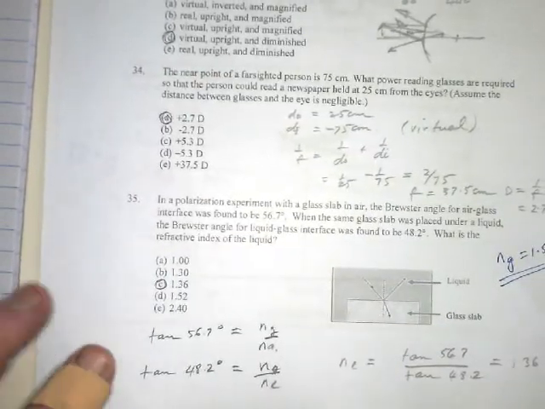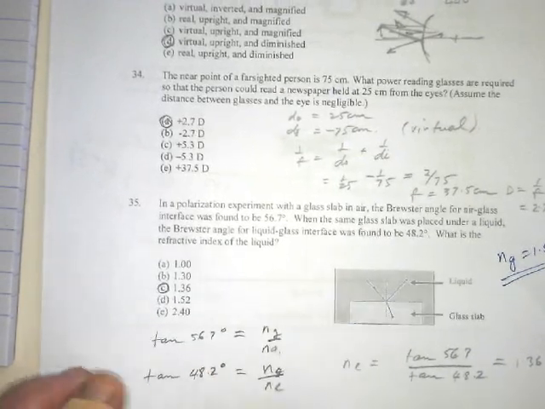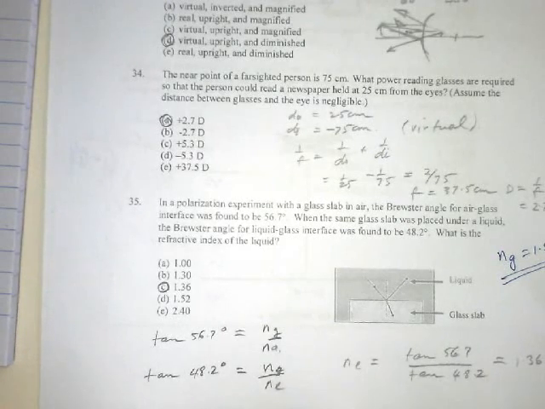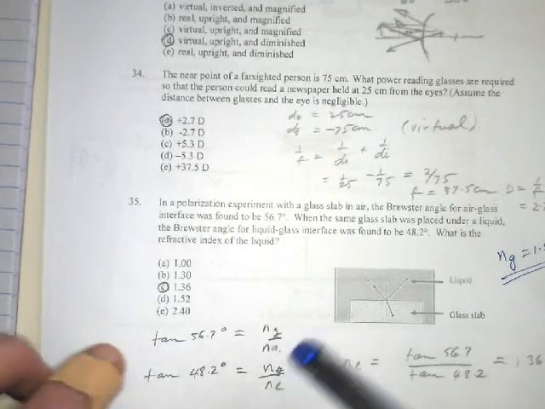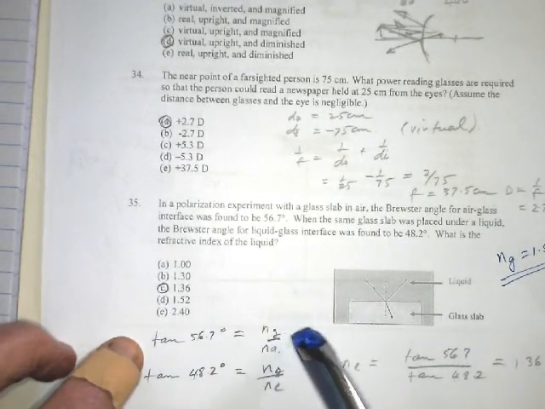because glass is involved in both of the interfaces, right? So it's like air-glass, liquid-glass. You don't need to know a glass value, because what we did here was work out the Brewster angle, and it satisfies this equation: the tan of the Brewster angle is equal to N of the higher refractive index over N of the lower refractive index material.